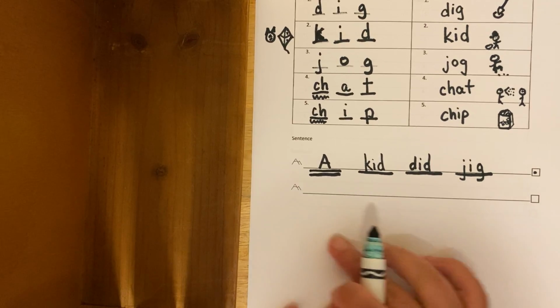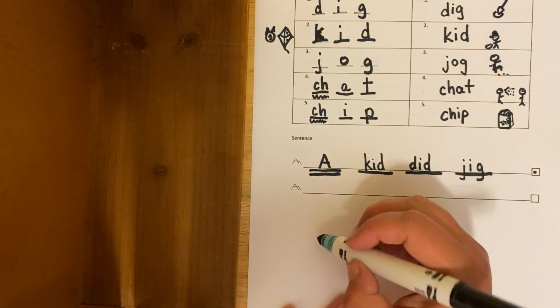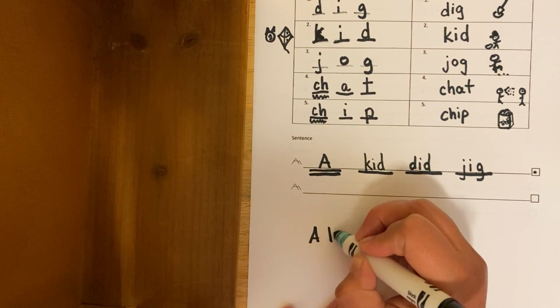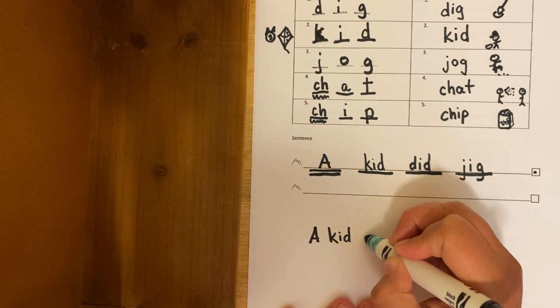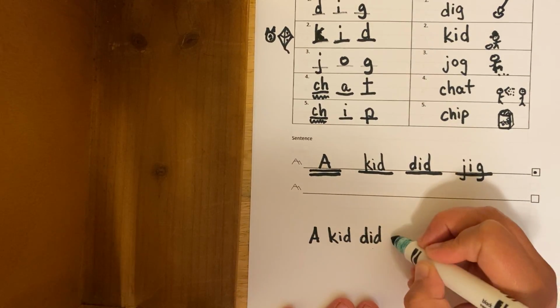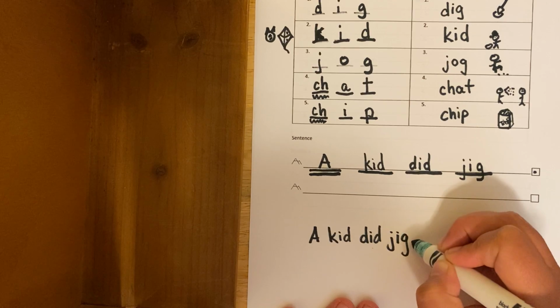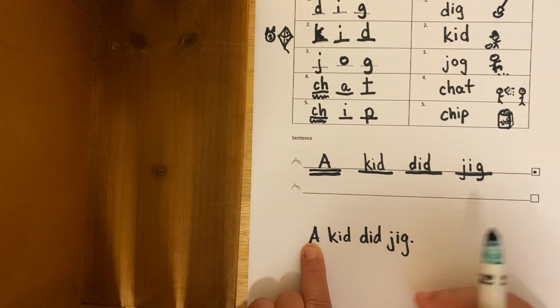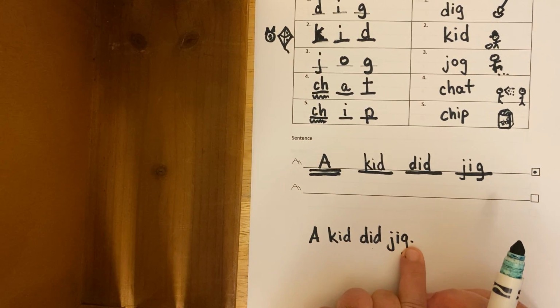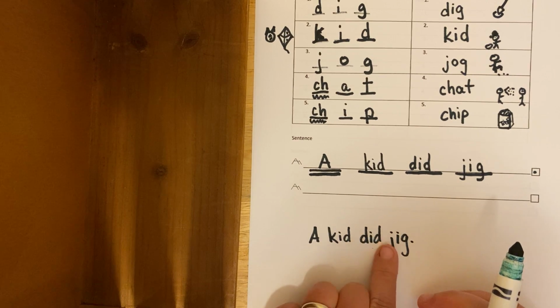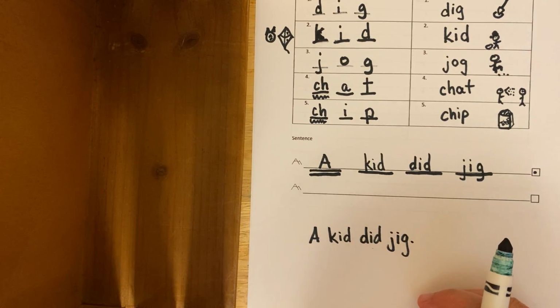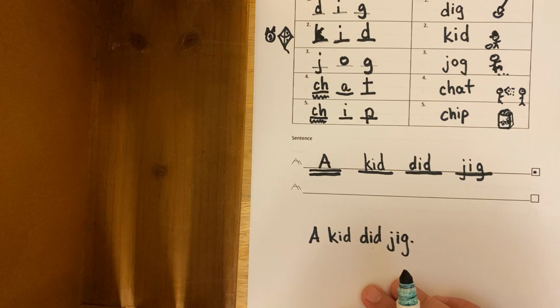All right. We can copy that sentence down here in the empty space. A kid did jig. And then keep remembering that you have your capital letter, your period at the end, and that you have a space between all of your words. Okay? All right.